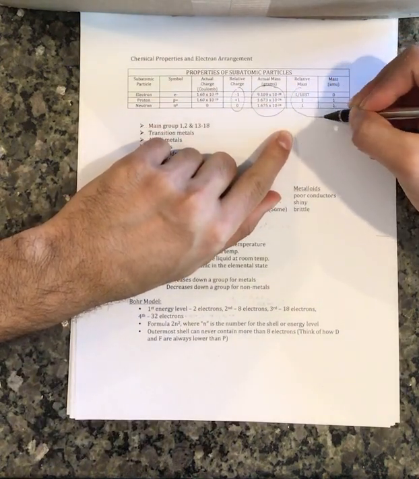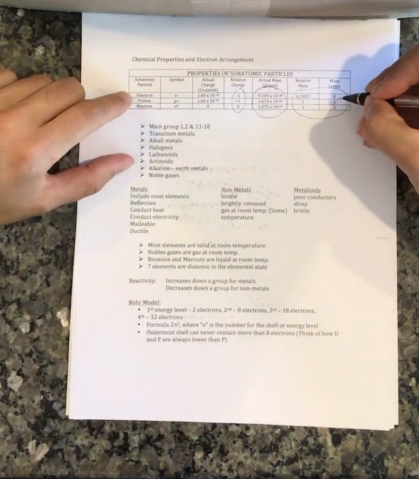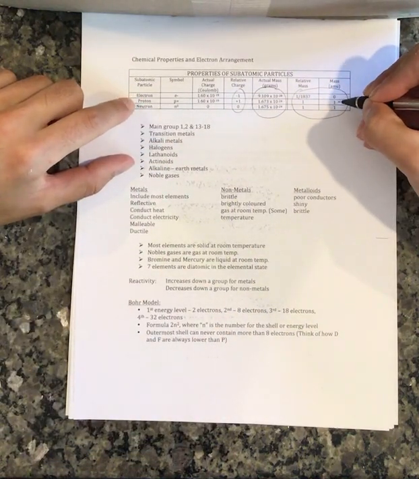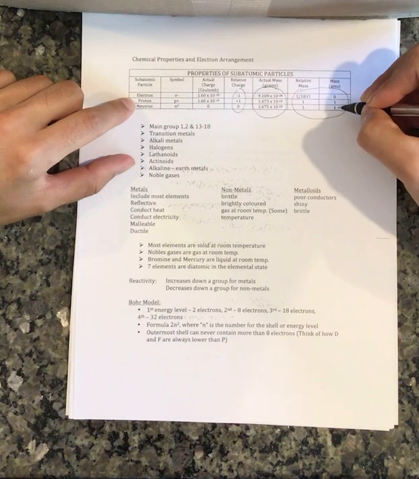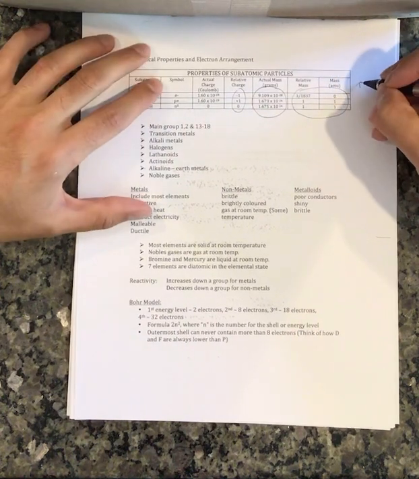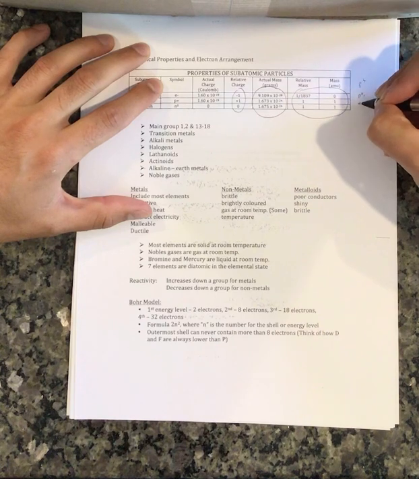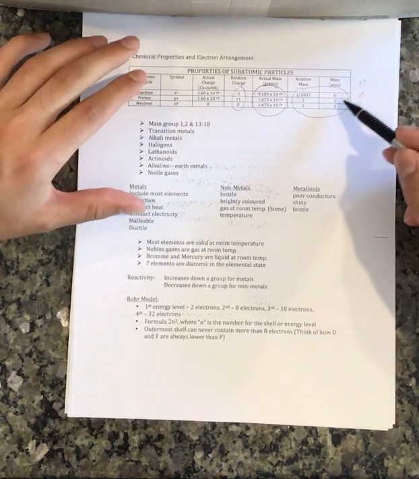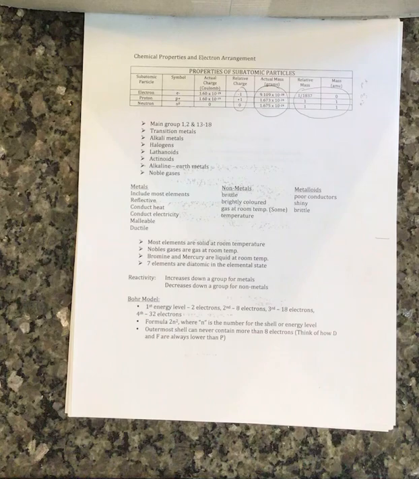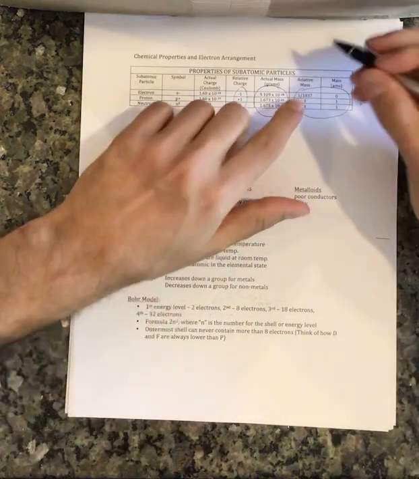What do we say that our masses are? For an electron, we say it has a 0 mass. A proton has a 1, and a neutron has a 1. When we're doing our protons, neutrons, and electrons, we typically keep protons and neutrons as 1s. Electrons have a 0, essentially, because they're so small.